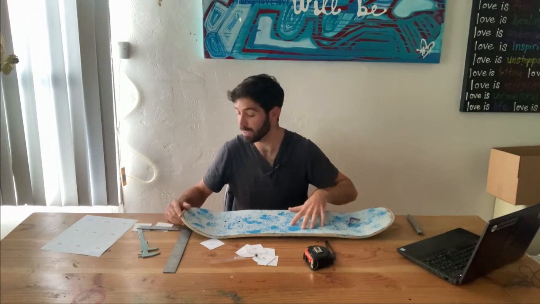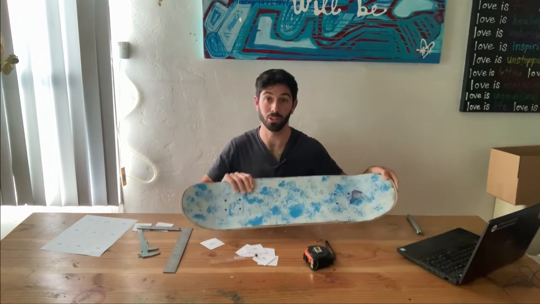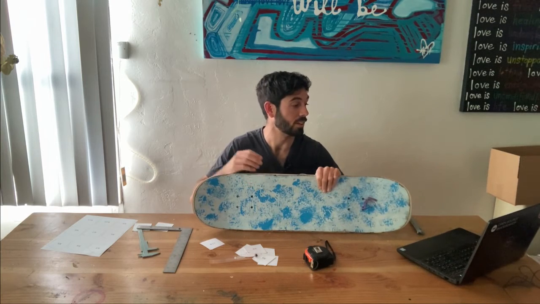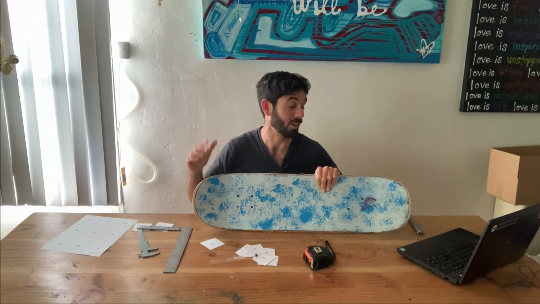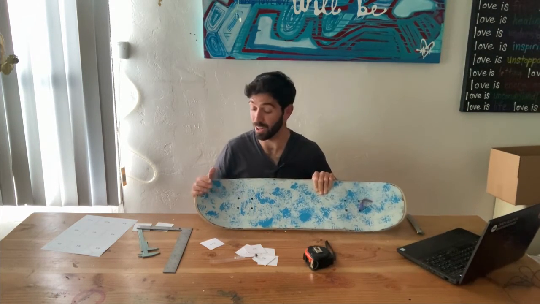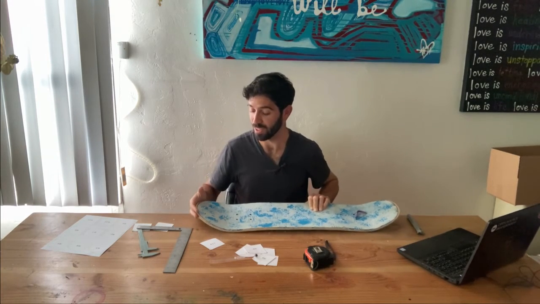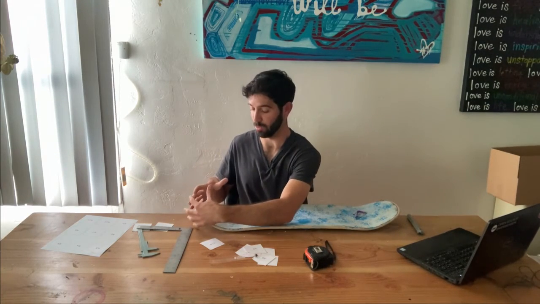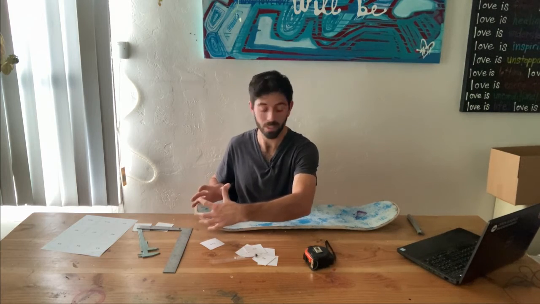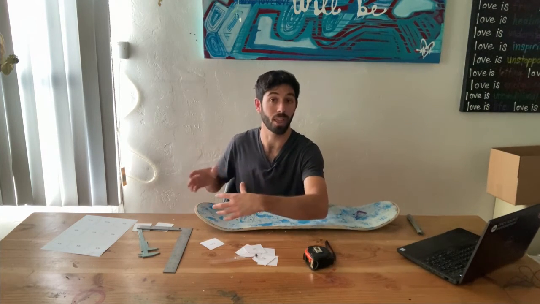And lastly, we have the nose and tail shape. This right now is set up as a scale between 50 and 100. 100 is going to make a nose or tail shape that's really blunted and squared off. And the smaller that number is, the more pointed your nose and tail becomes.